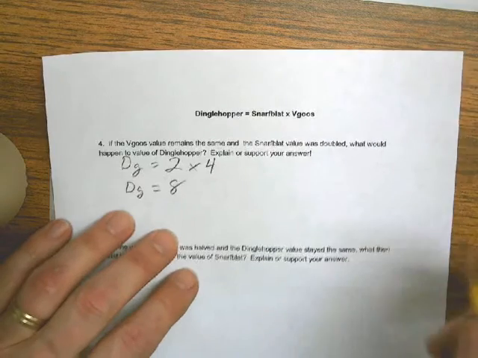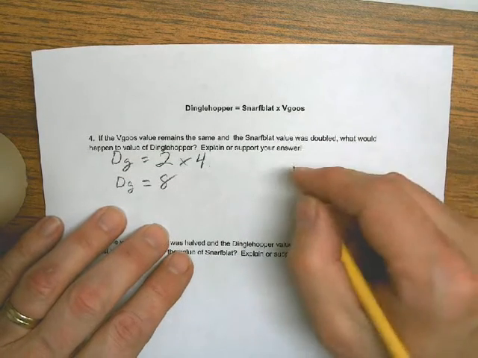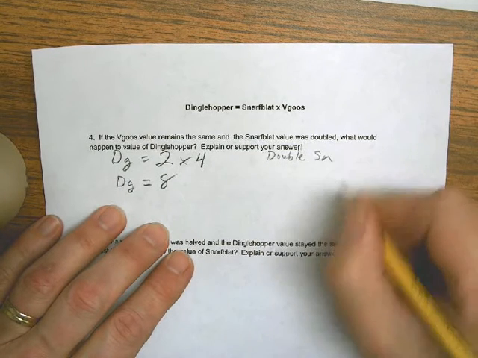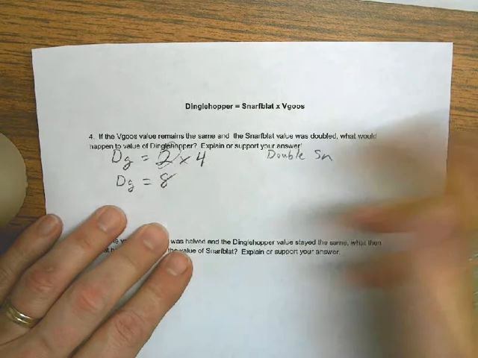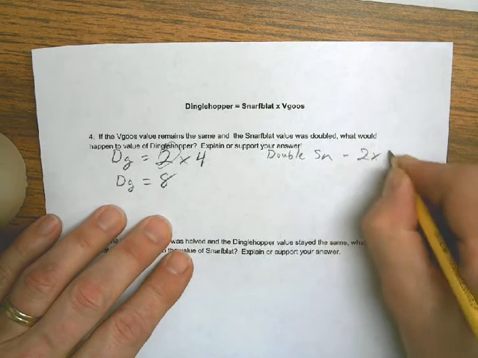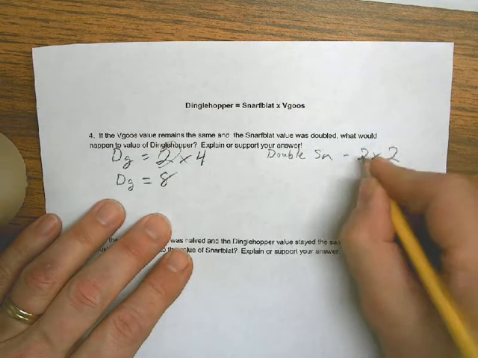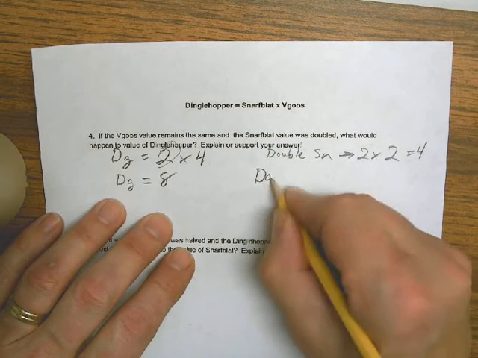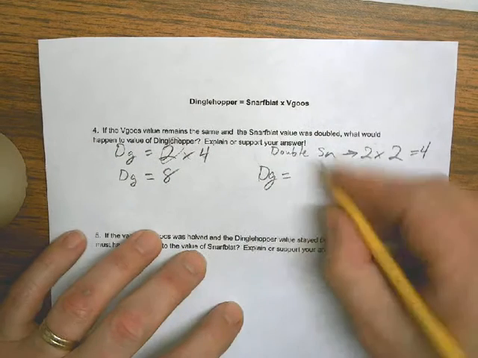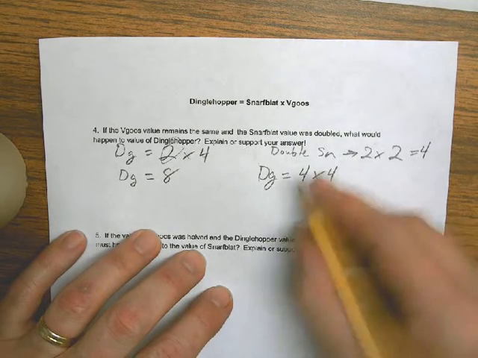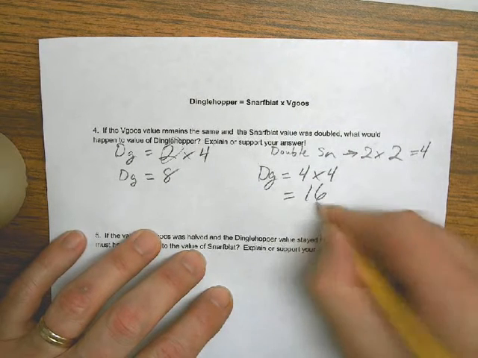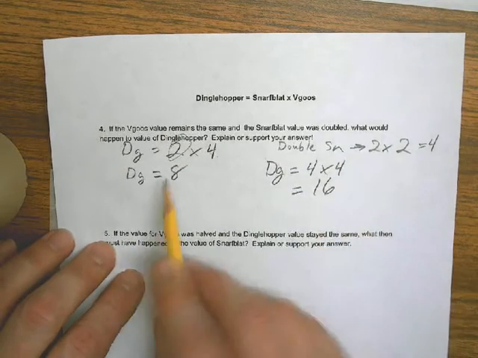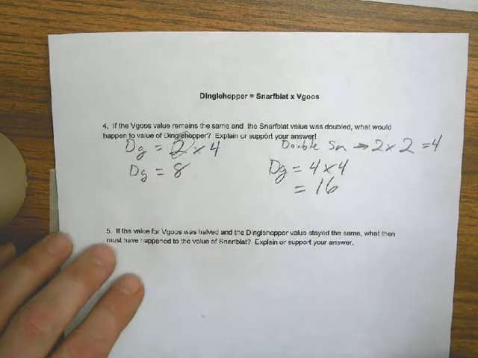So we're going to double Snarfplat in our example over here. If we double Snarfplat, that means this value doubles, so that's 2 times the 2. That was the value of the Snarfplat, which equals, of course, 4. So in this case now, Dinglehopper equals 4 times 4 equals 16, and 16 is twice as much as 8. So if we double Snarfplat and we keep V goose the same, you're going to double the amount of Dinglehopper you have.